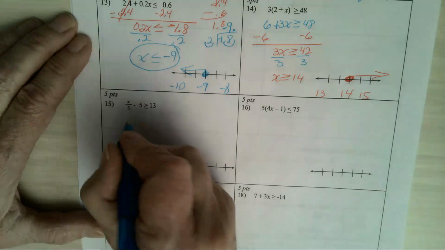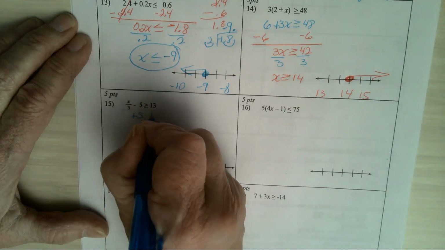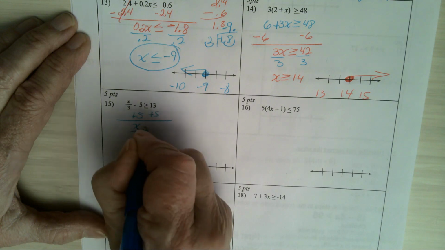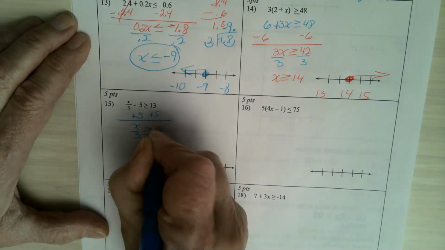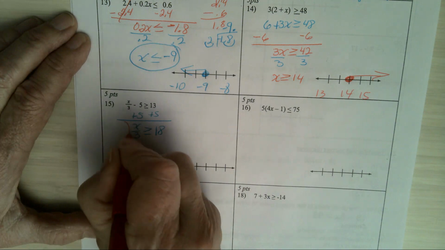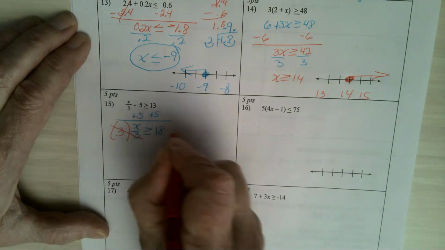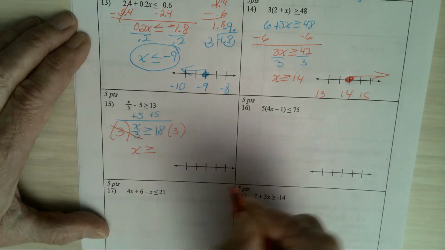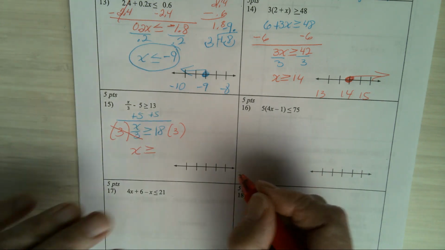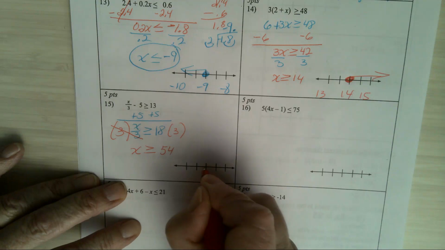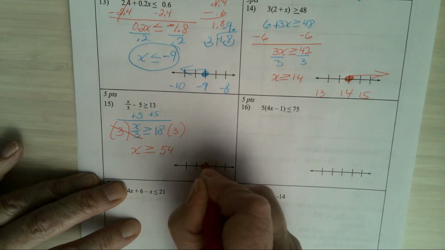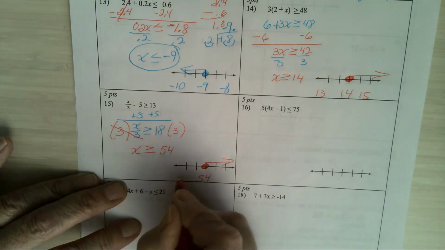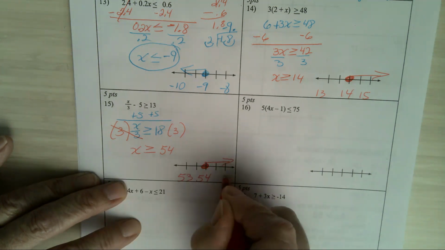Add 5, add 5. X divided by 3 is greater than or equal to 18. Multiply by 3, multiply by 3. X is greater than or equal to 54. Closed circle going to the right. Any questions?